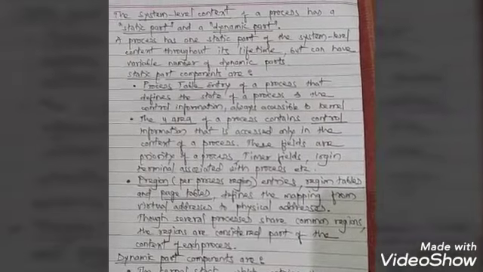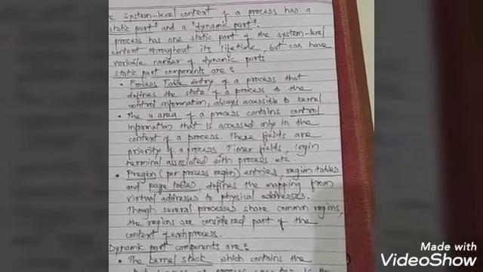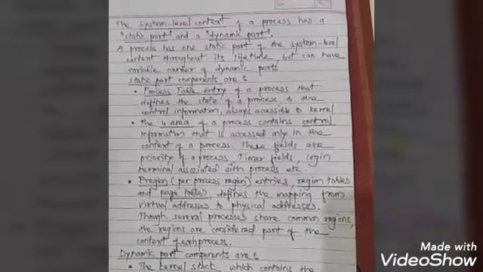Now all this defines the mapping from the virtual address to the physical address. So this P region will help us to map the process virtual address to the physical address. Though several processes share the common region, the regions are considered as a part of the context of a process. So the shared region is also considered as a part of the context of the process. So this is the static part.